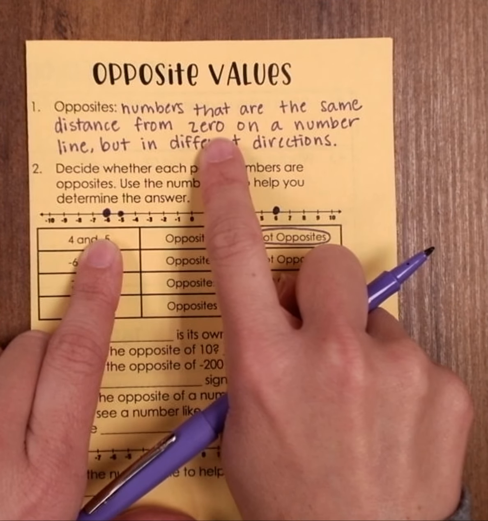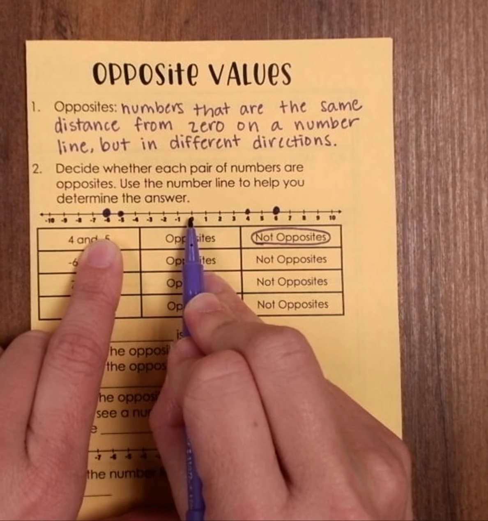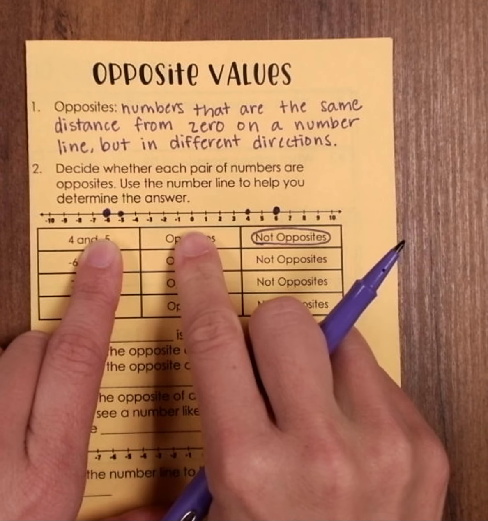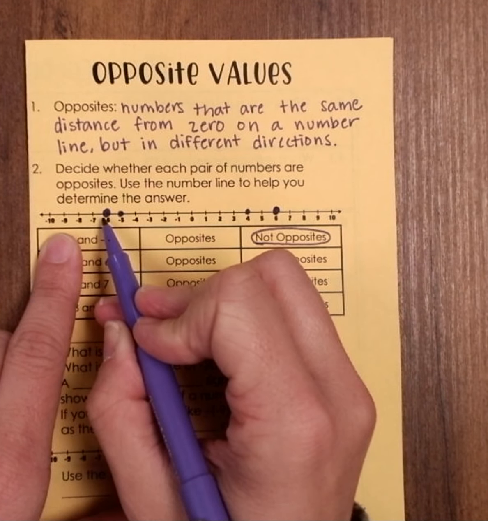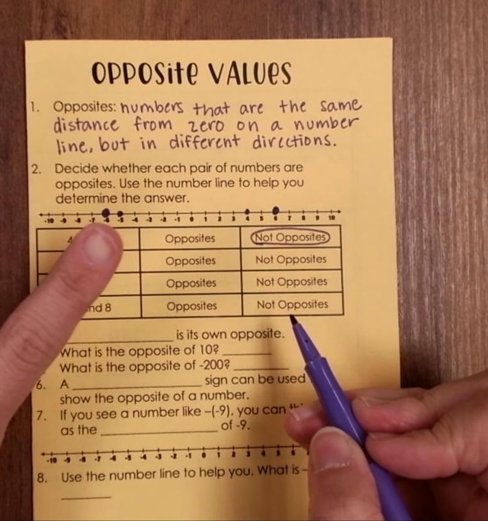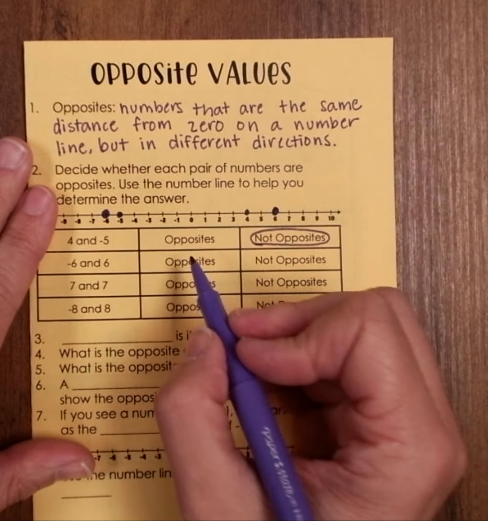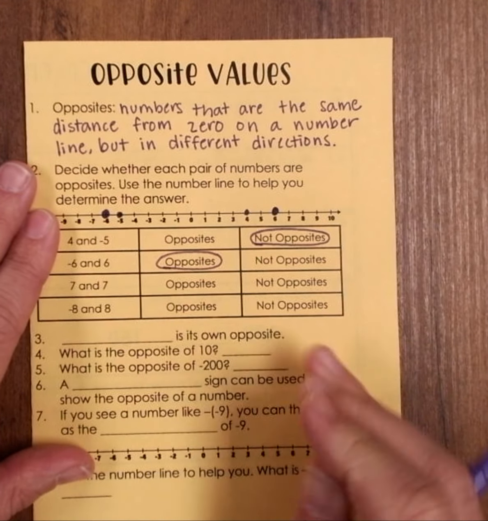Now we have to check to see, are they the same distance from 0 on a number line? Well, I know that positive 6 is 1, 2, 3, 4, 5, 6 spaces from 0. And negative 6 is 1, 2, 3, 4, 5, 6 spaces from 0. So it follows both of our rules. They're on opposite sides and they're the same distance from 0. So that means 6 and negative 6 are opposites.